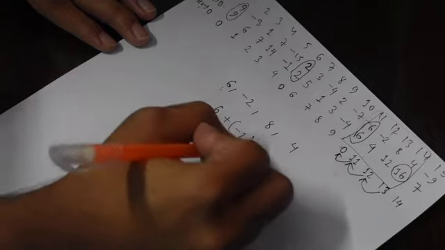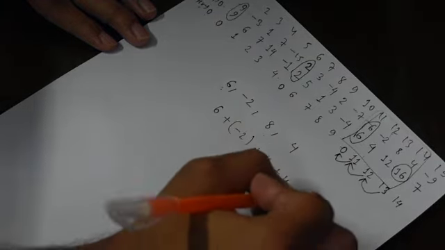What I mean is that this is the largest sum you can get by a combination, or a subsequence, generated from this sequence. If you add all these numbers together, 6 plus minus 2 plus 8 plus 4, you get 16. So yeah, this is it for this video.